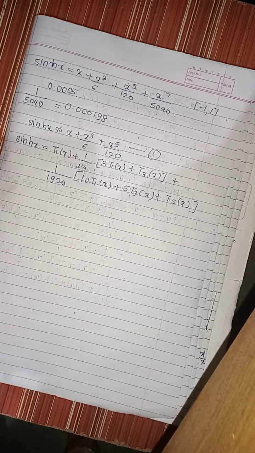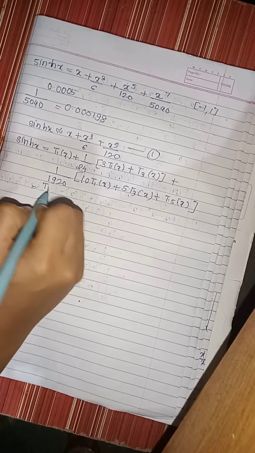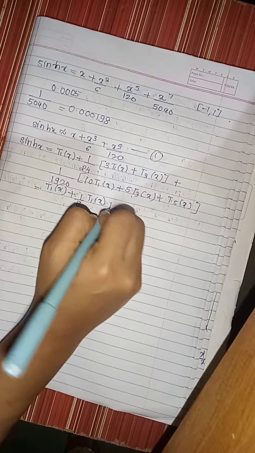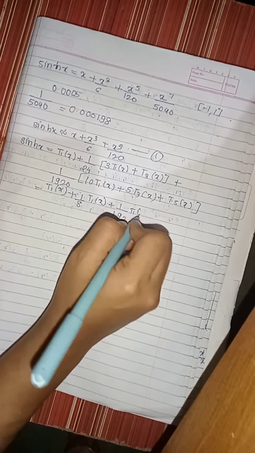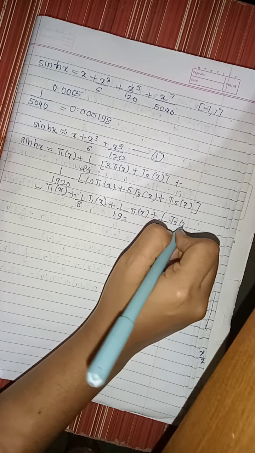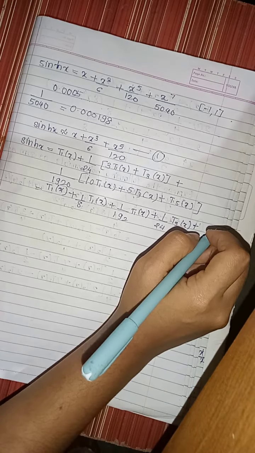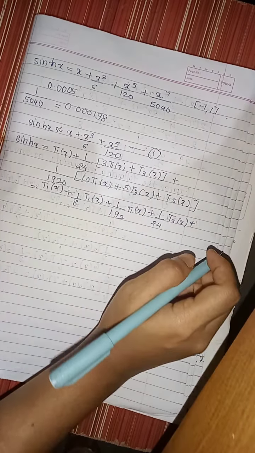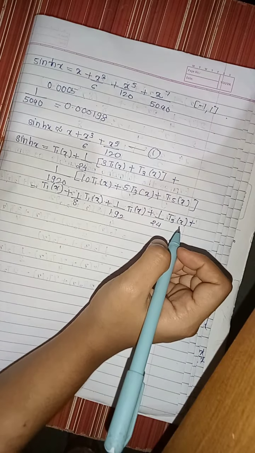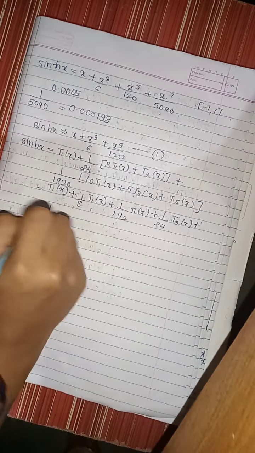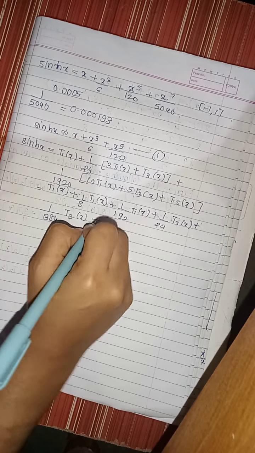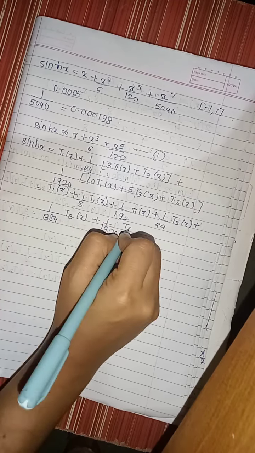So solving this, what you'll get is T1(x) plus 1 upon 8 T1(x) plus 1 upon 192 T1(x) plus 1 upon 24 T3(x) plus 1 upon 384 T3(x) plus 1 upon 1920 T5(x).